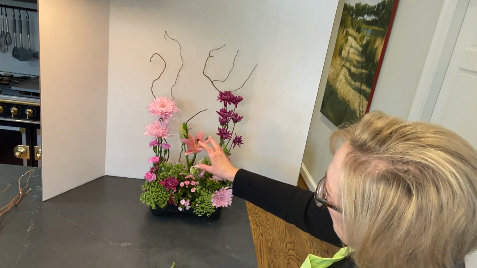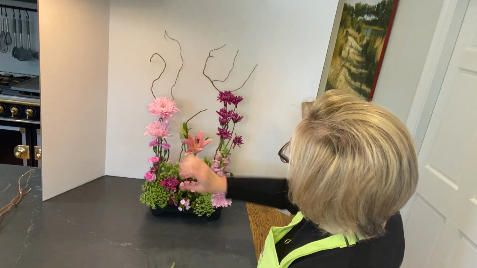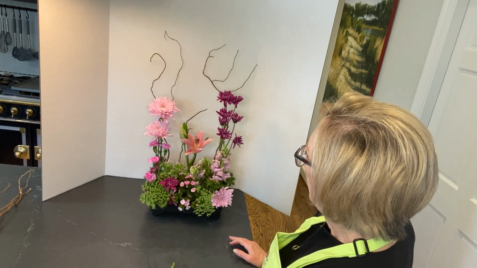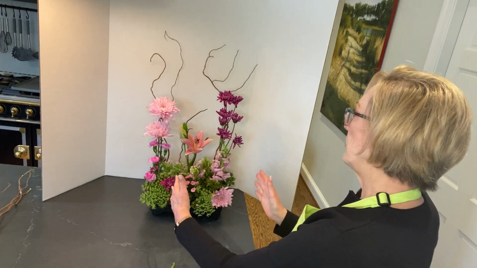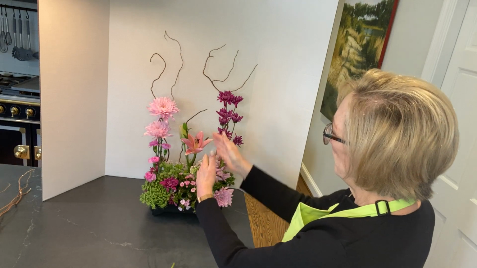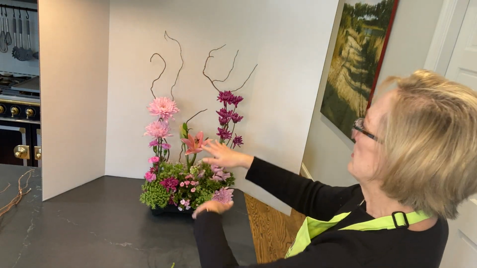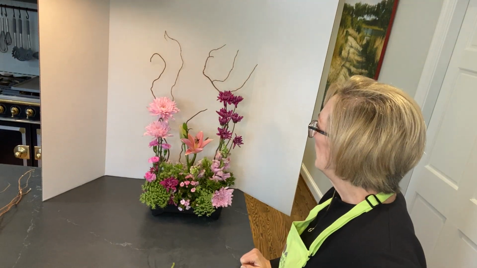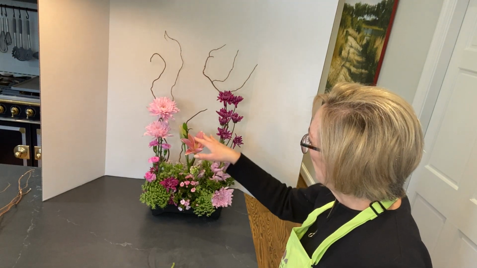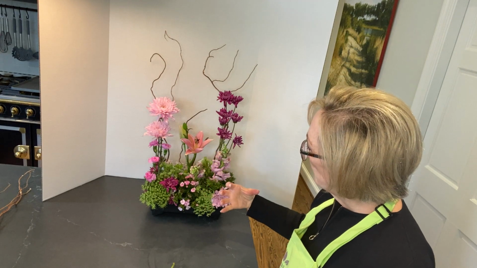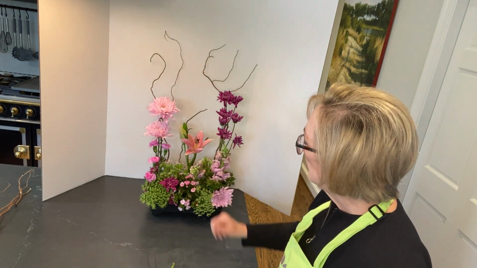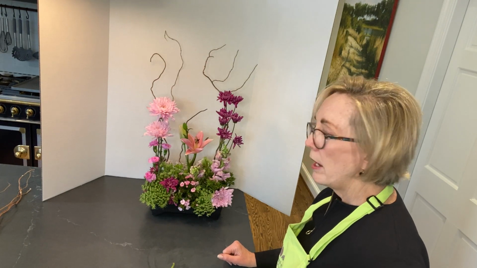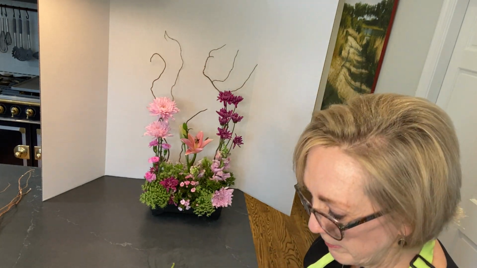As I said, the lily and these mums are a little overscaled for the width that I'm dealing with. So bringing this one lower helps give you motion through the arrangement, and allows this to be lower and to take up more space towards the bottom. So I think we're done with that.